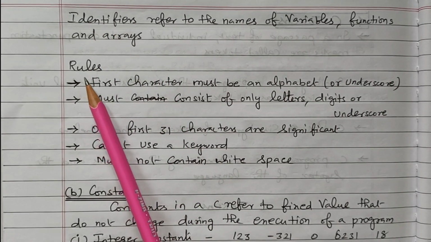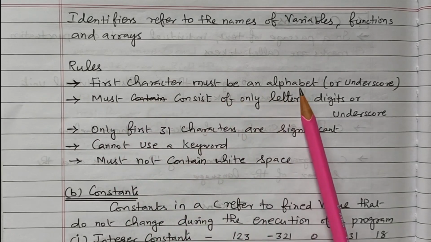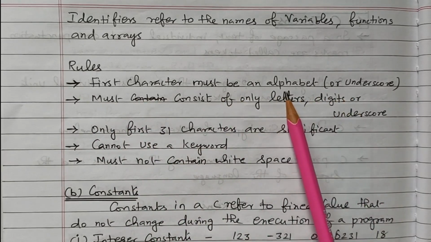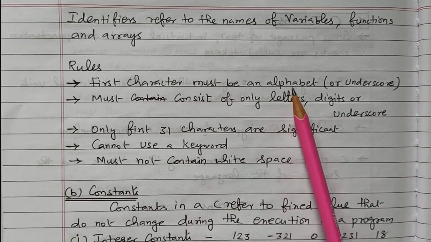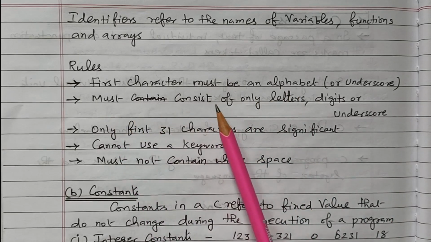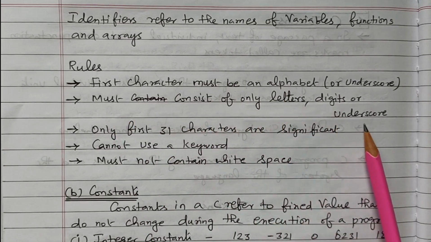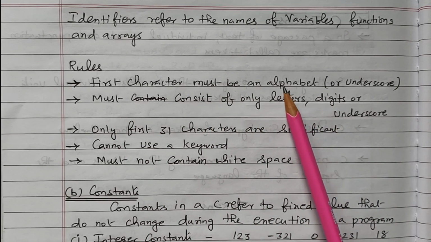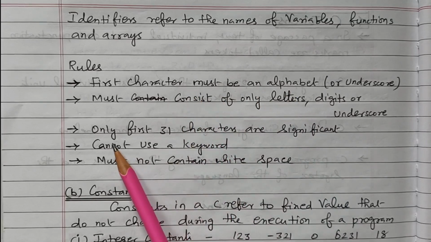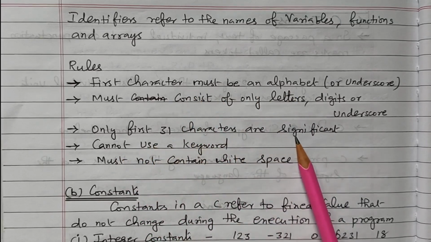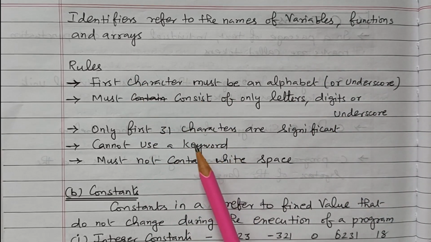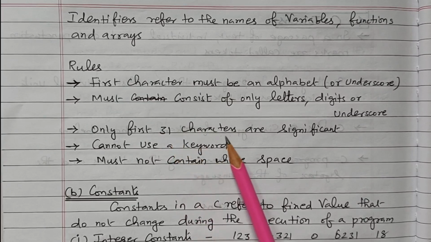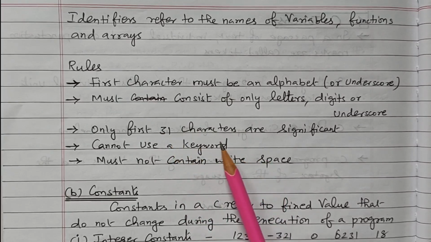The rules for the identifier: the first character must be an alphabet or underscore, right? It may contain only letters, digits and underscore, but the first character should be a letter. Only the first 31 characters are significant. So while giving the name of the variable, function or array, the first 31 characters are taken into account. Thereafter, they are not taken into account.